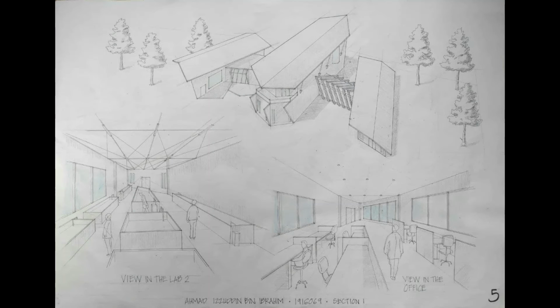So this is some perspective drawing of the building. The first is the exterior view from the beach. The second is the view in laboratory 2, which consists of the turtle rehabilitation tank, and also the view in the office that is located at the first floor of the building.